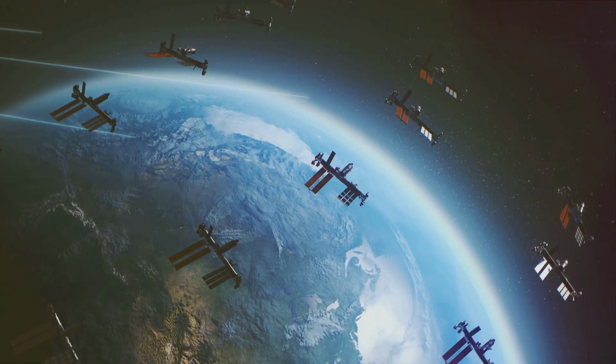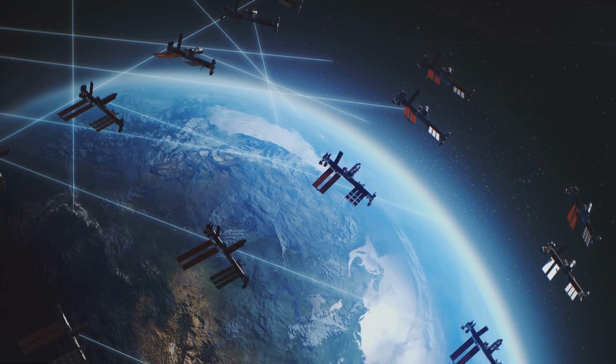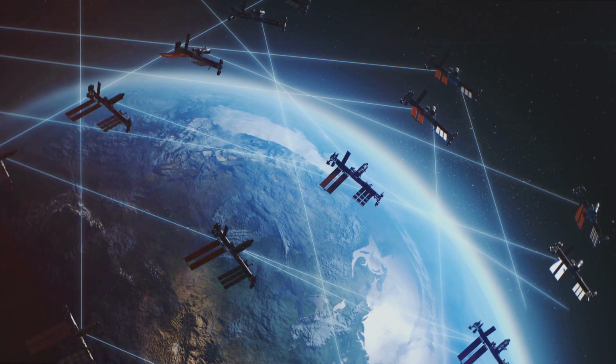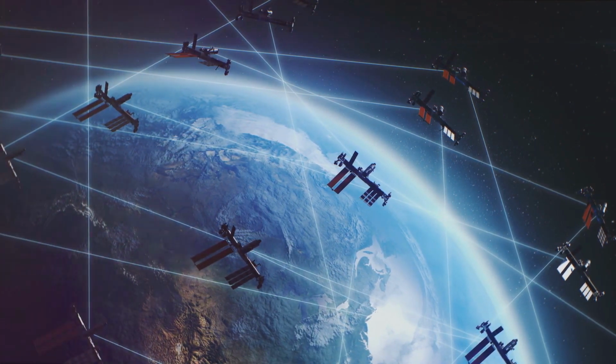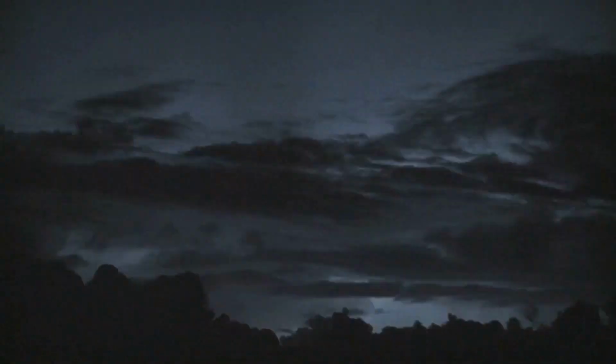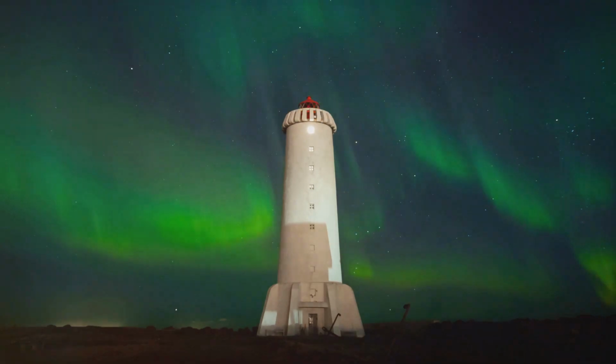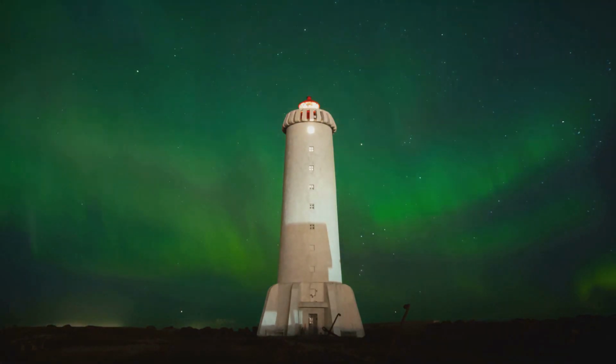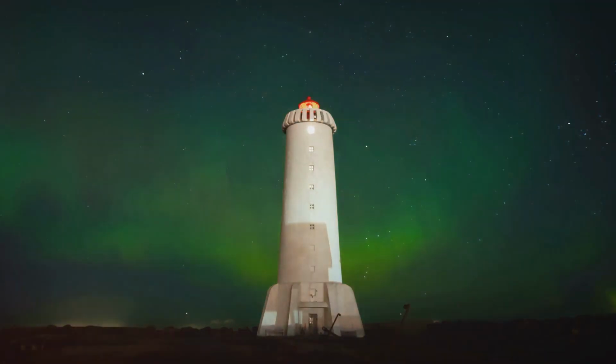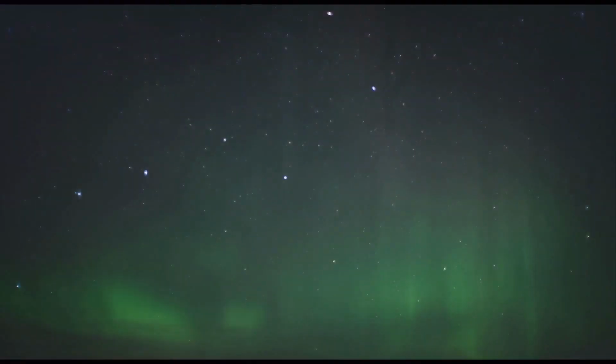Communication systems, including radio and GPS, are susceptible to disturbances from space weather, leading to decreased accuracy and reliability. Historical instances, such as the Quebec blackout of 1989, serve as stark reminders of the potential severity of these storms. Such events underscore the need for robust infrastructure and prepared strategies to mitigate the effects of future geomagnetic disturbances.